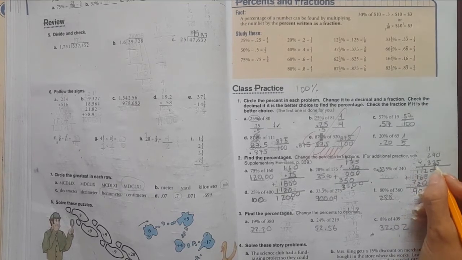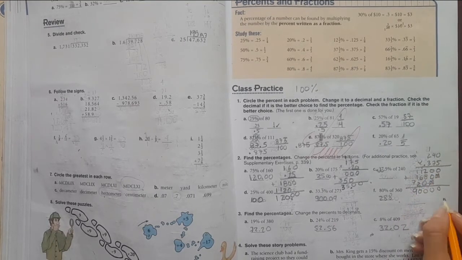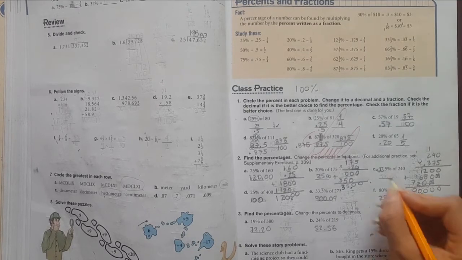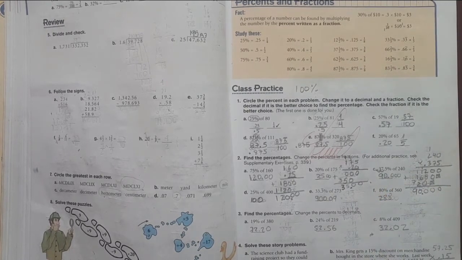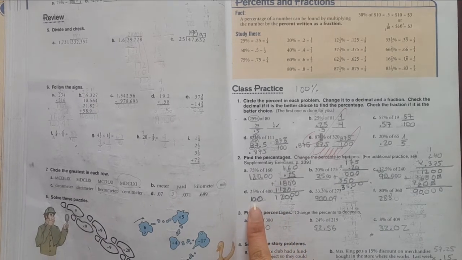How many digits do I have before the point? 3. 1, 2, 3. It is 90.000. Yes? Very good. Remember, first step, change to a decimal. Second step, multiply. So please, guys, write down here those answers.